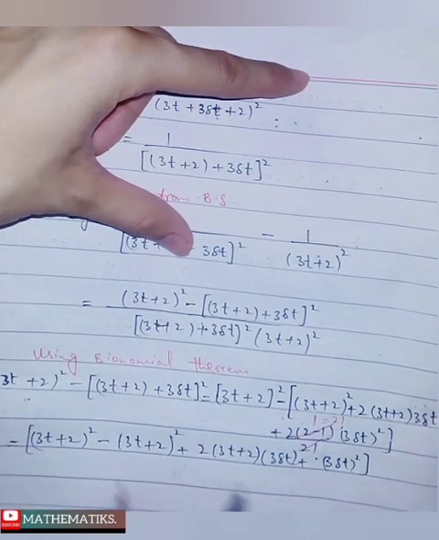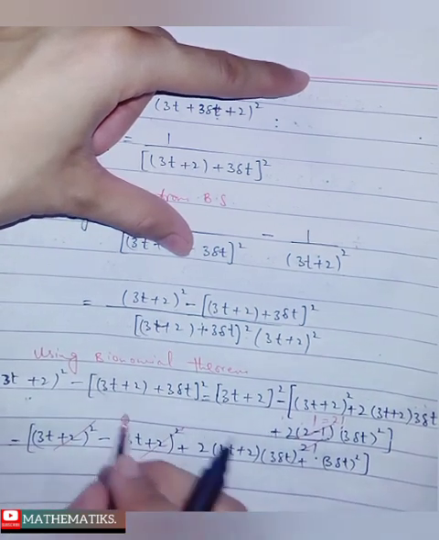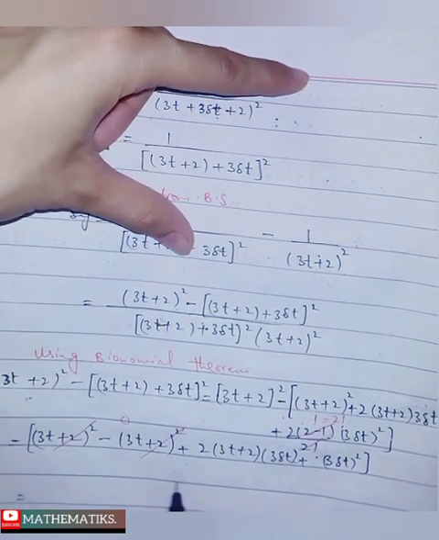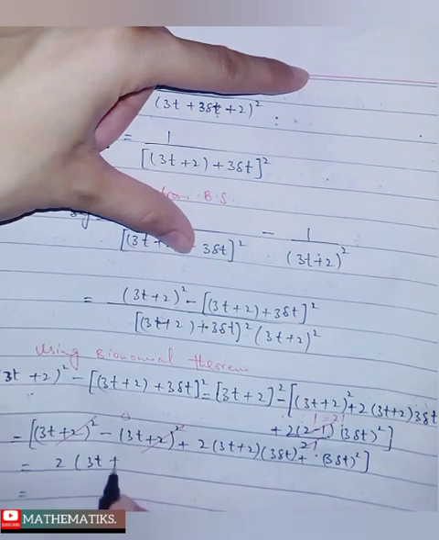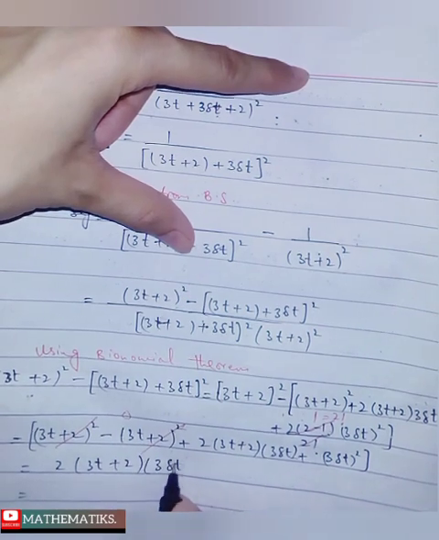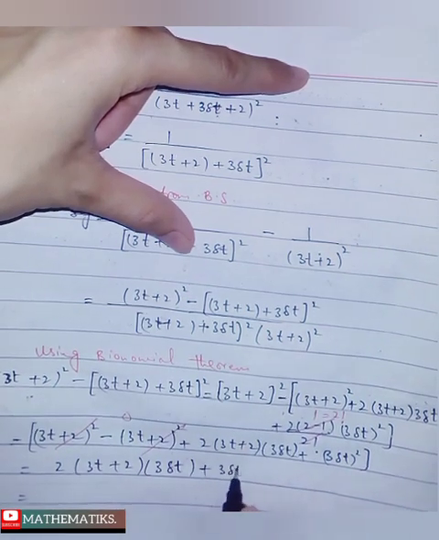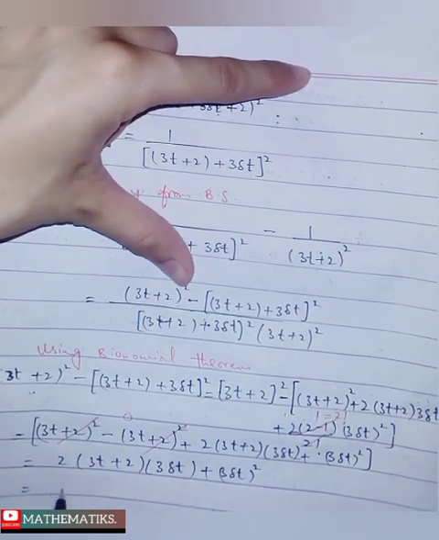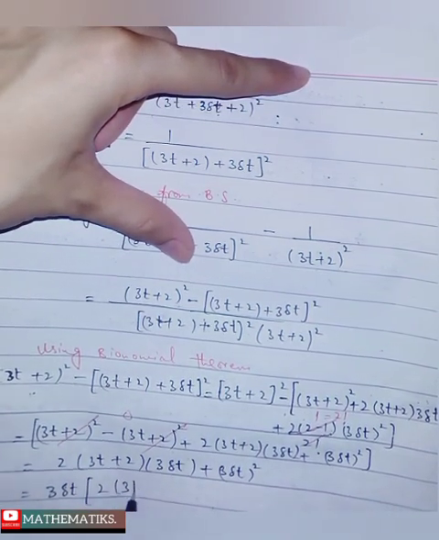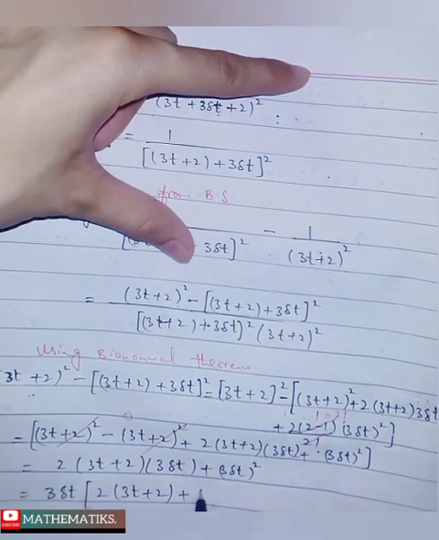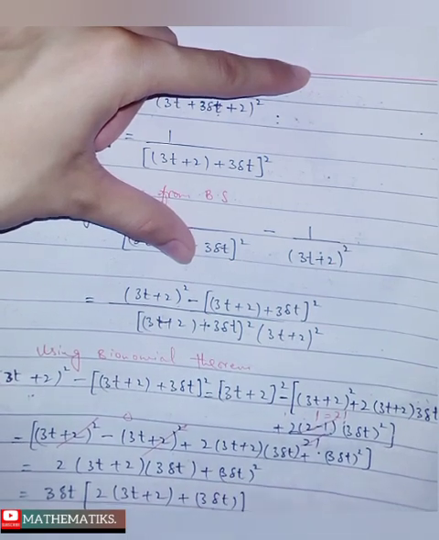These two terms are the same, so they become 0. This equals 2 into (3t plus 2) into 3 partial t plus (3 partial t) whole square. Taking 3 partial t common: 3 partial t into (2 into (3t plus 2) plus 3 partial t).